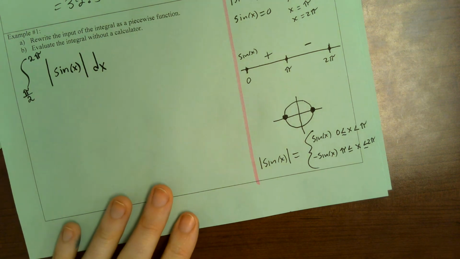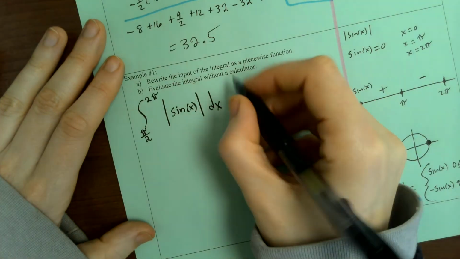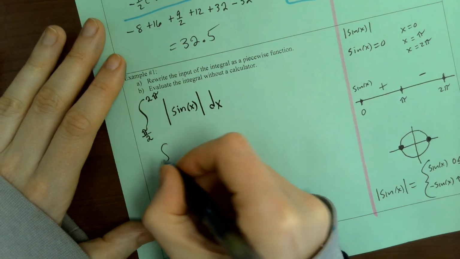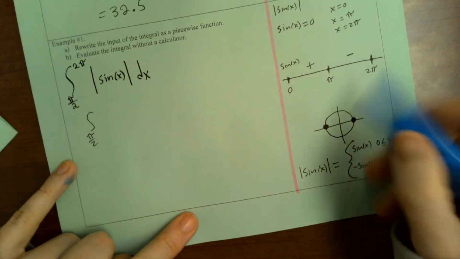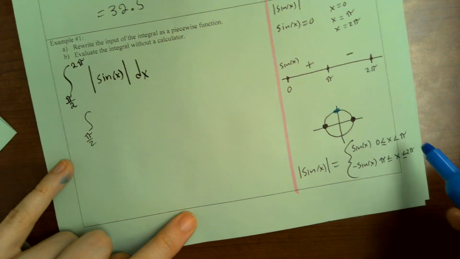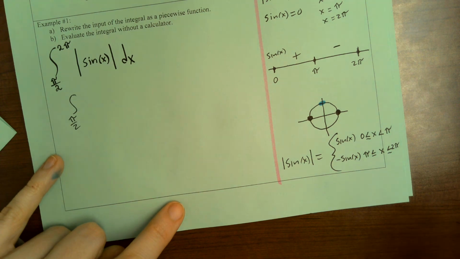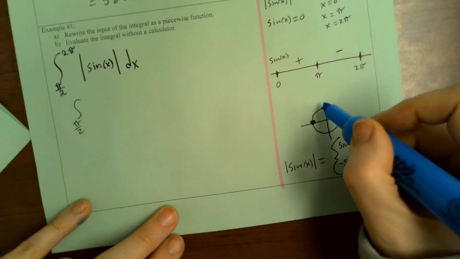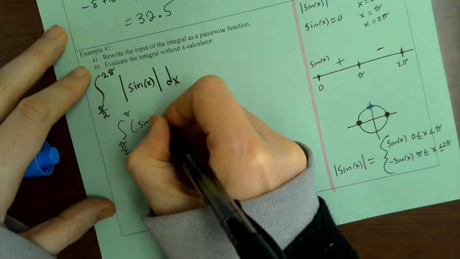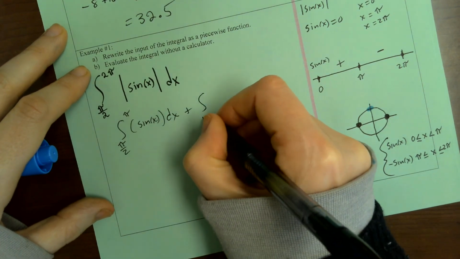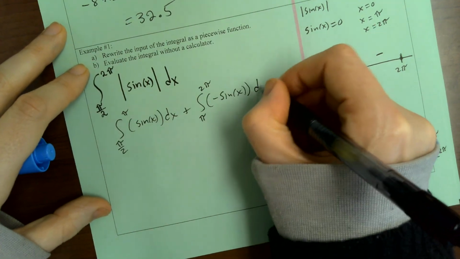Okay. Yeah, and now I'll go over here. So this is equal to the integral from pi over 2. So pi over 2 is here, guys. Pi is the cutoff, really. Pi is where the first one stops and the second one starts. So from pi over 2 to pi, I'm going to use regular sine of x. Plus, from pi to 2 pi, I'm going to use negative sine of x.